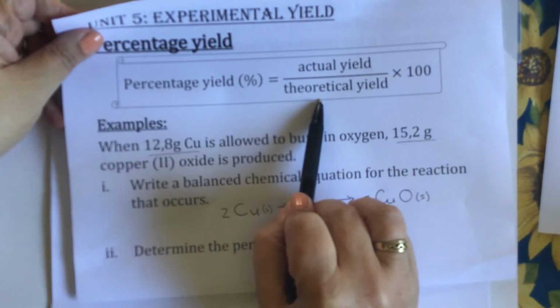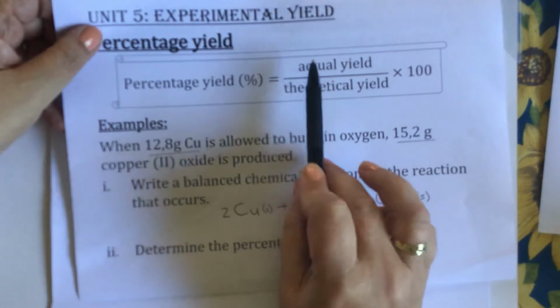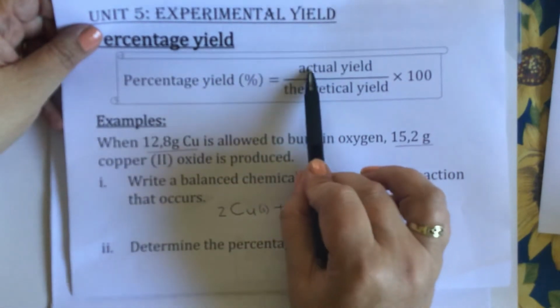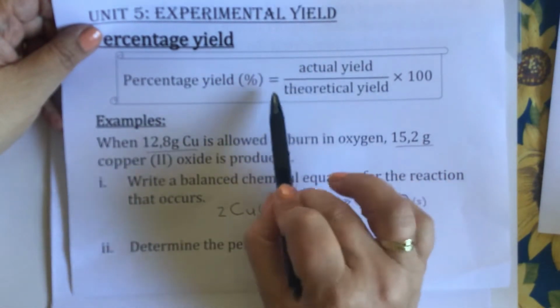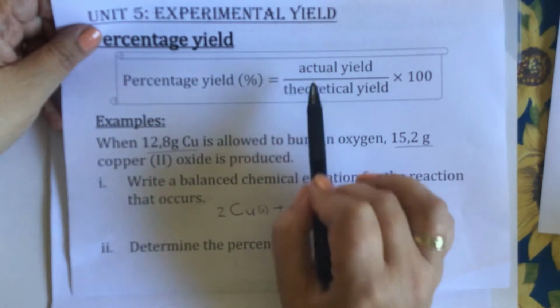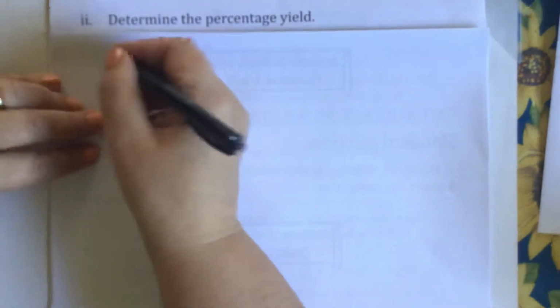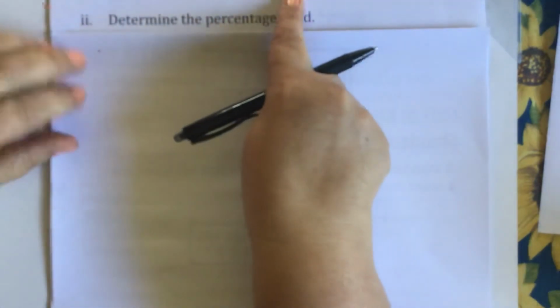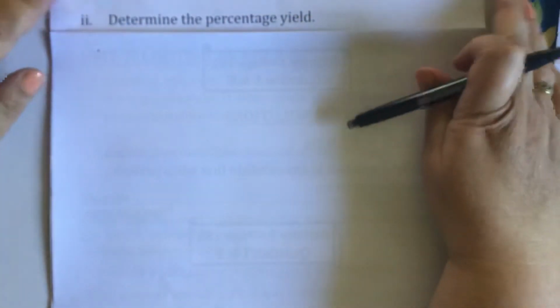Now what do I have here? I've got masses. I've got the actual mass that formed, so I need to calculate the theoretical yield that formed, so that I can calculate what the percentage yield was in this case. Right, so step 1, we need a balanced equation, which we already have from our previous question.